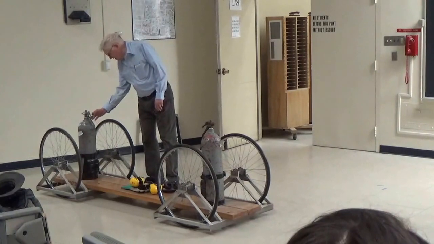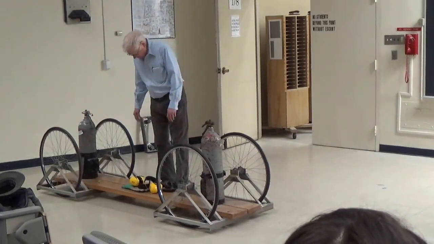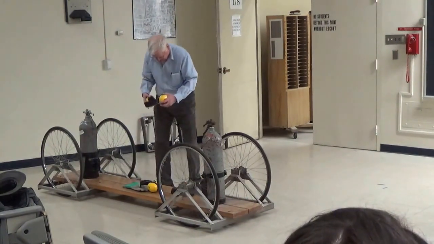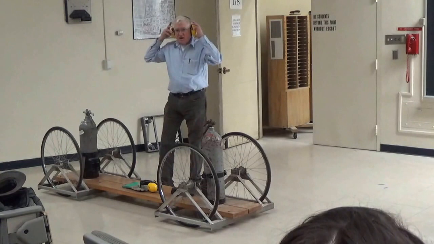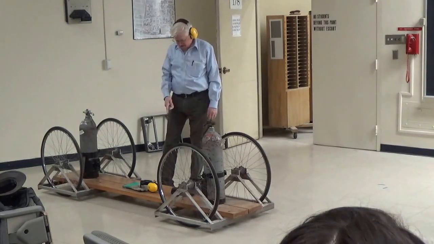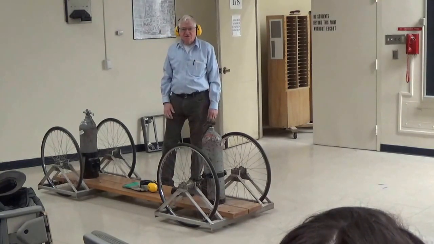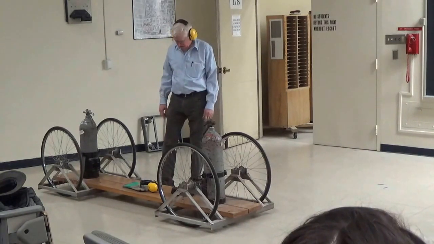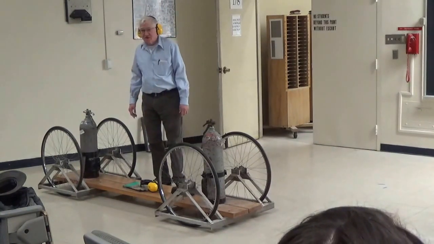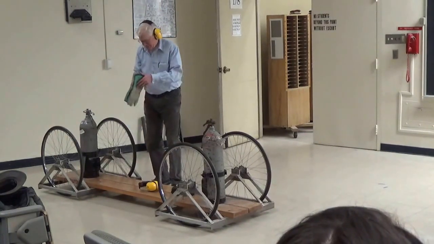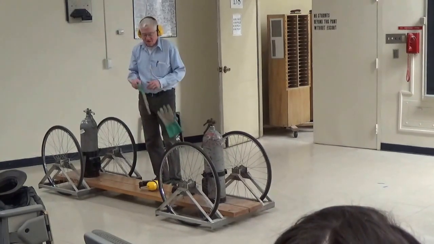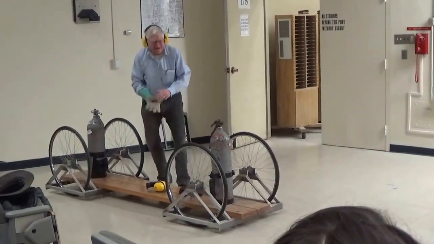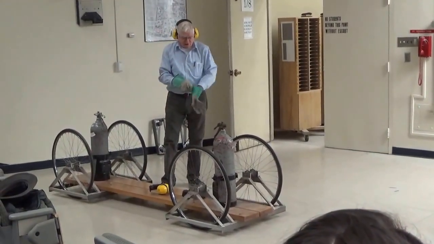What we've got here are 2 cylinders of CO2, 4 bicycle wheels. We've got a lot of extra. I guess if there are 2 students who want to come with me, we've got enough earmuffs for 2 students. And apparently, I think this is overkill, but these are gloves in case this gets too cold. I don't think that's really going to happen.